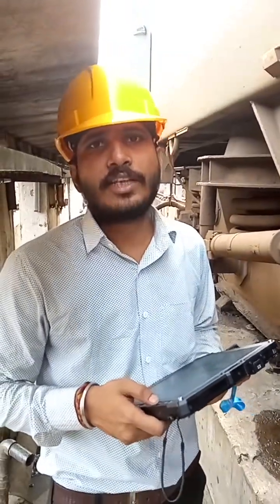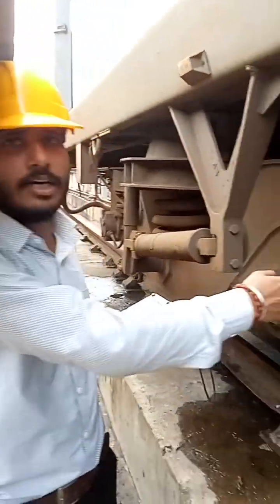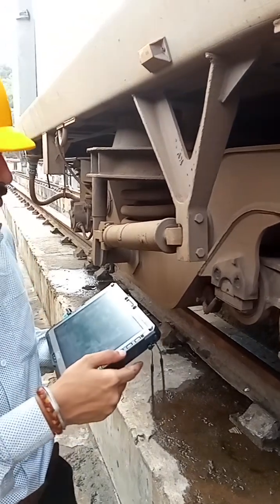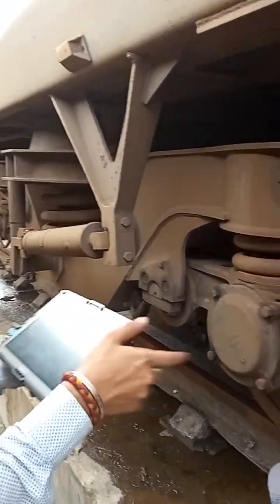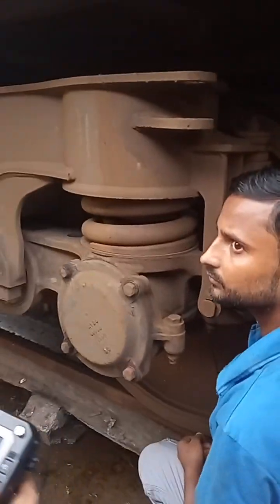So right now we are standing in the coach. You can see there is a fitted wheel, which we have to inspect. For example, right now my colleague is going to show you how to scan this wheel. Start.